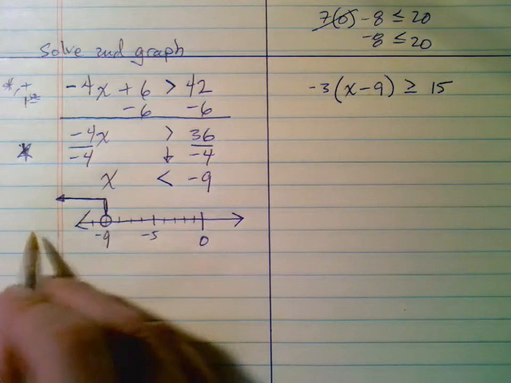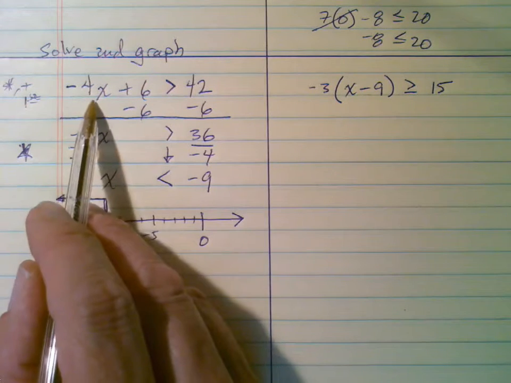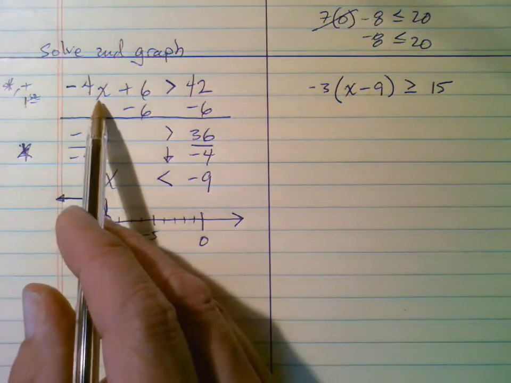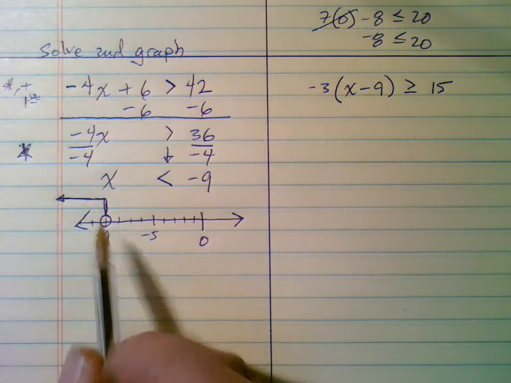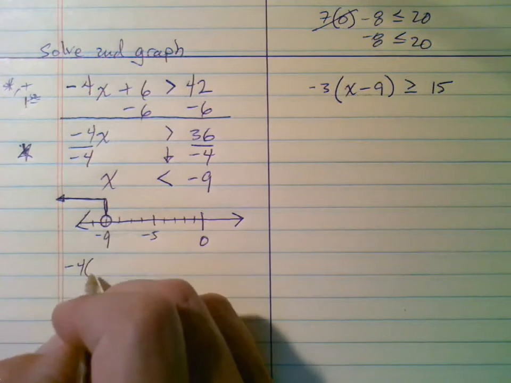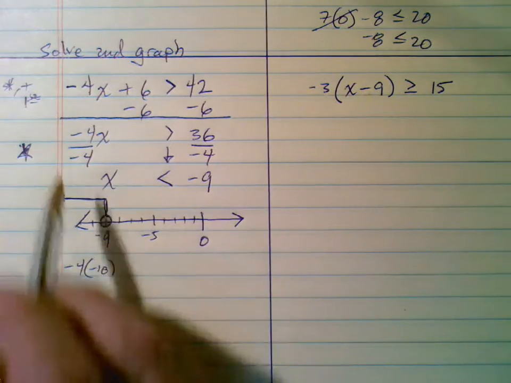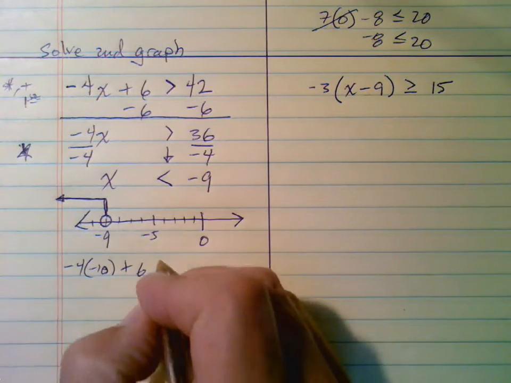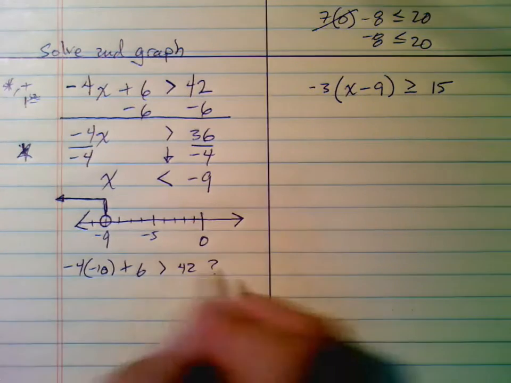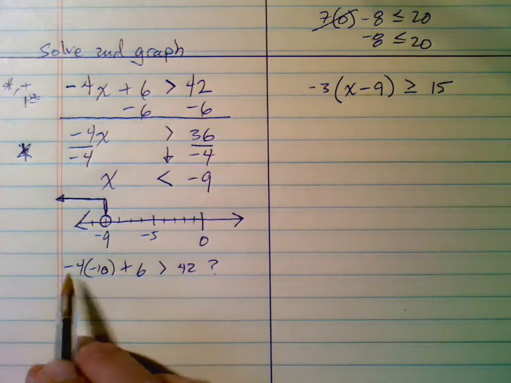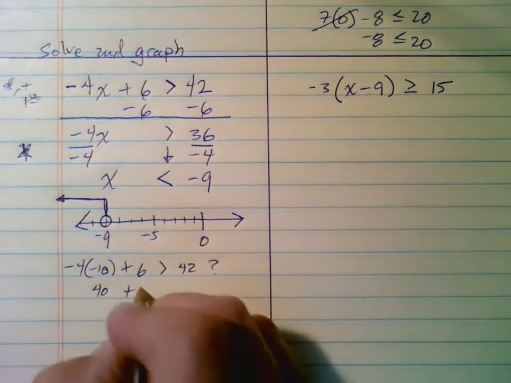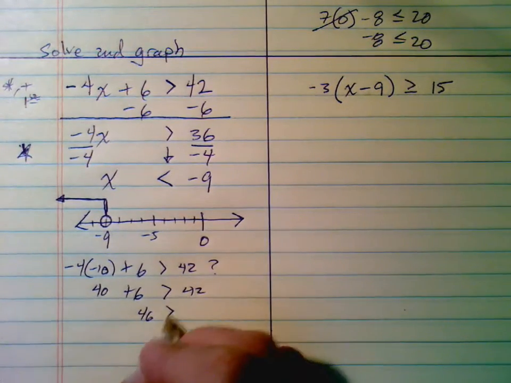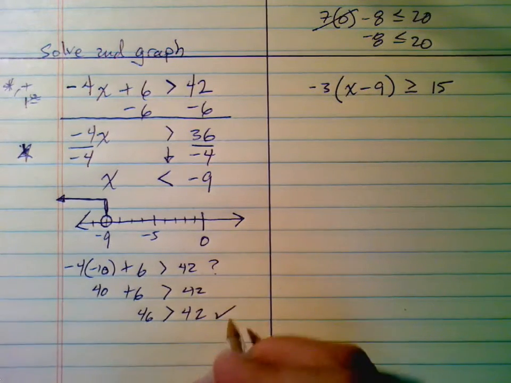So anything over here, if I plugged it back in here, should make this true. Let's pick something. Let's pick negative 10, because isn't negative 10 less than negative 9? Okay, so let me check that. Negative 4 times negative 10, plus 6. Is that greater than 42? I'm asking. I'm not saying, I'm checking. So negative 4 times negative 10 is 40. Plus 6, is that greater than 42? Well, it looks like it because 40 plus 6 is 46. And 46 is greater than 42. So lo and behold, it checks.